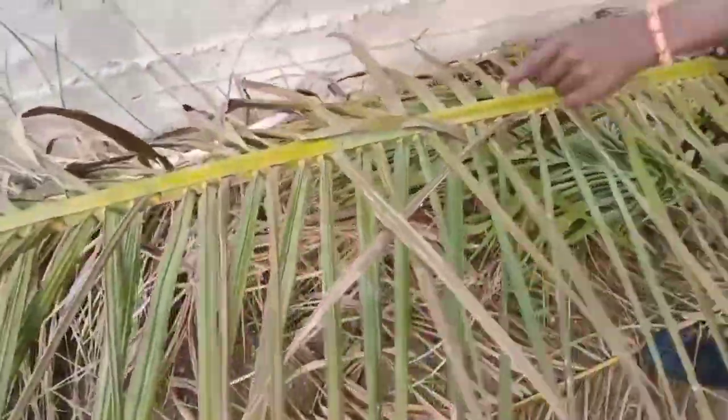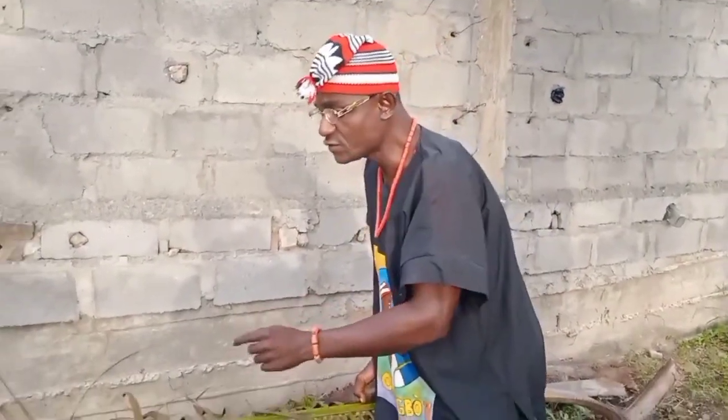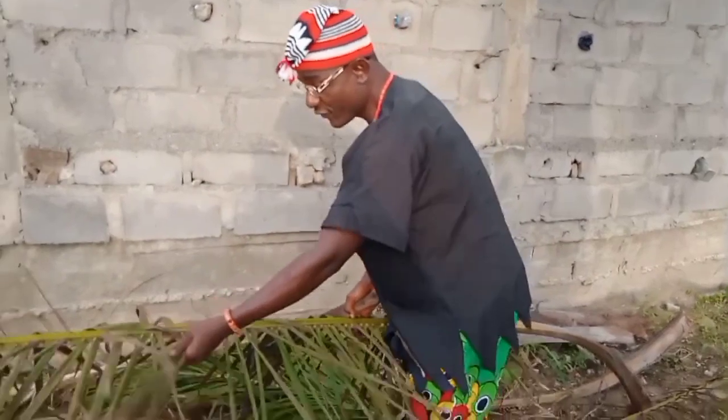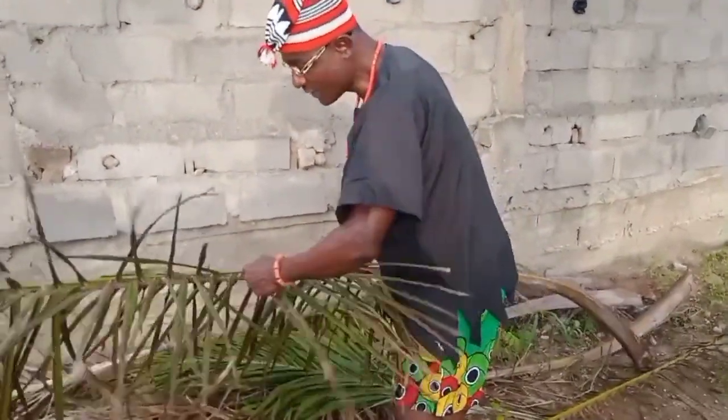It is on the stem called Ógùgù. That's where you find the palm frond. The palm fronds are actually attached to the stem. This stick here to the stem. The palm frond, they are attached to it, as you can see. You can't even pull it.